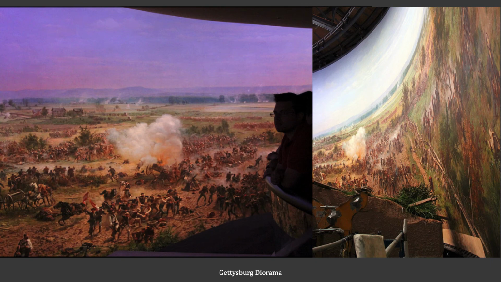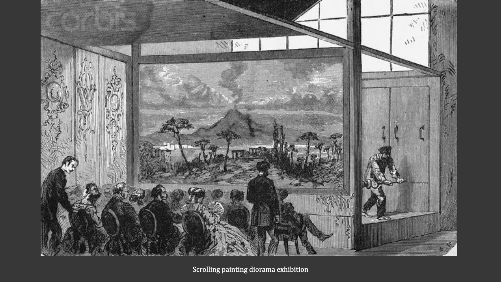If you've ever been to Gettysburg, Pennsylvania, you may have seen a famous diorama, the Gettysburg diorama, which depicts a number of scenes from the Battle of Gettysburg composited together. You stand on a platform, walk around and take in the view of this painting. So Daguerre worked in the business of dioramas like those.